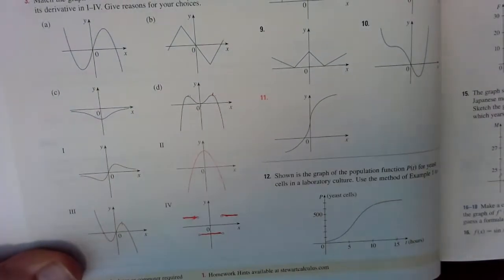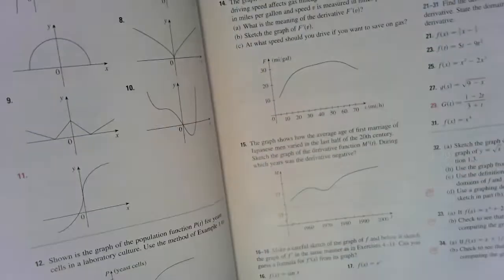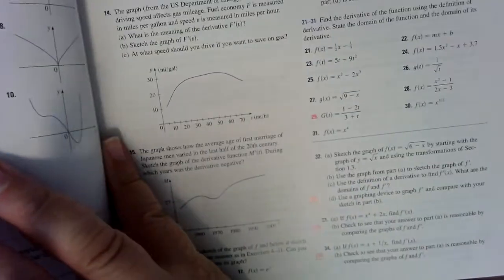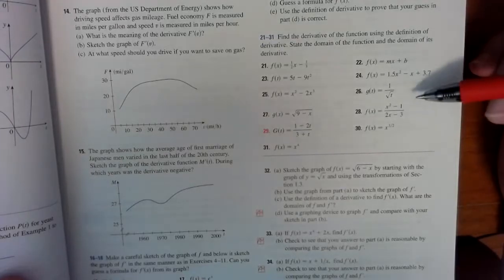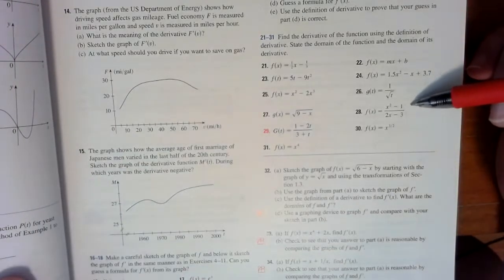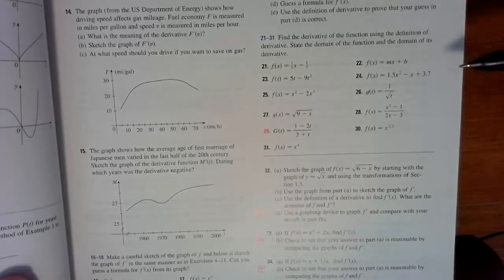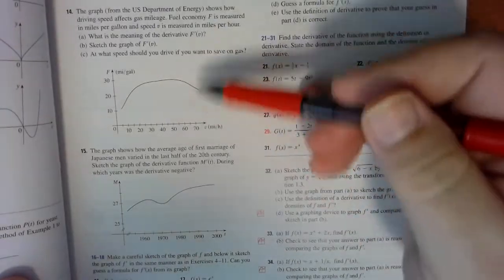Okay, let's see. The rest of these are pretty straightforward from what we've been doing before. I think you're ready to do them. The trickier ones are these algebraic definitions of the derivative. So you just have to remember our tricks for dealing with the algebraic derivative, right? Those were like factor, cancel, simplify, etc. Some of these are kind of fun.